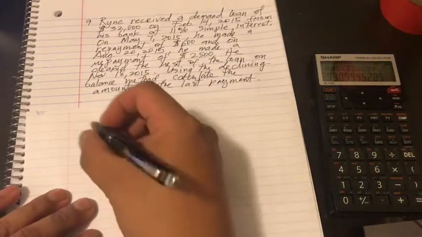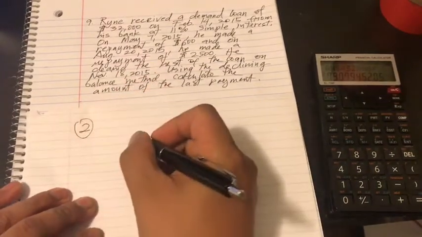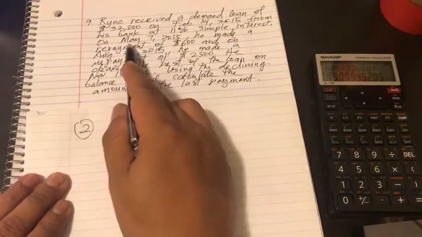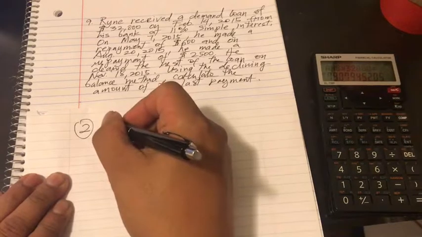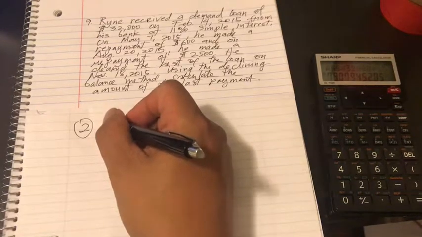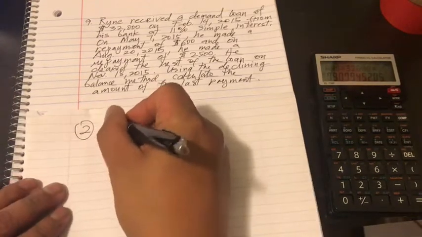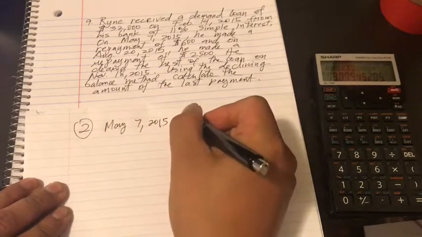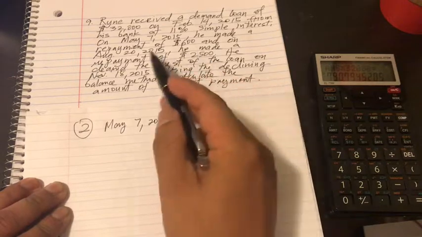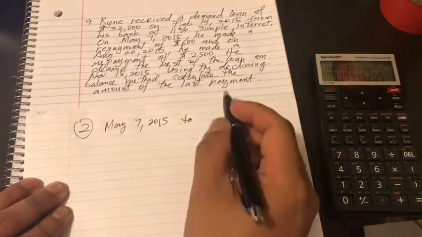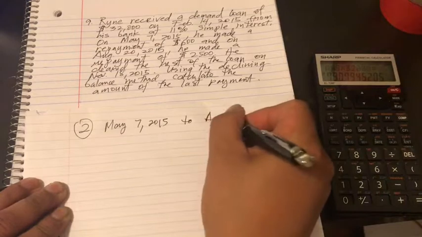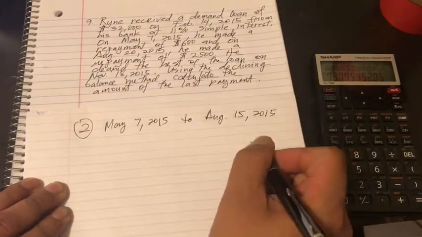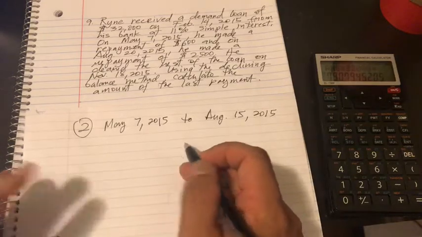Part two of the problem would be to figure out the interest charged between May 7th, 2015 to the next payment date, which is August 20, 2015. Again, we follow the same procedure.